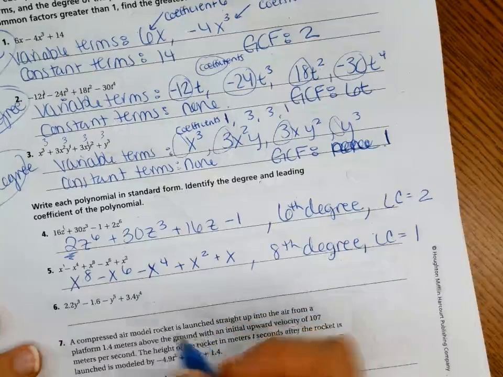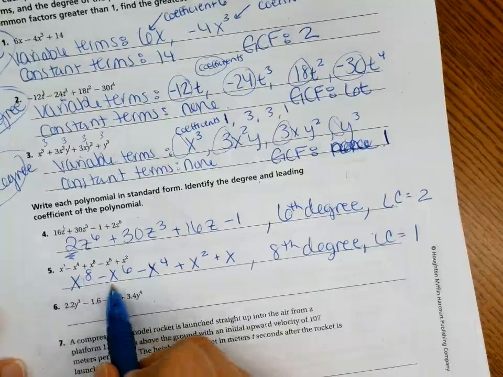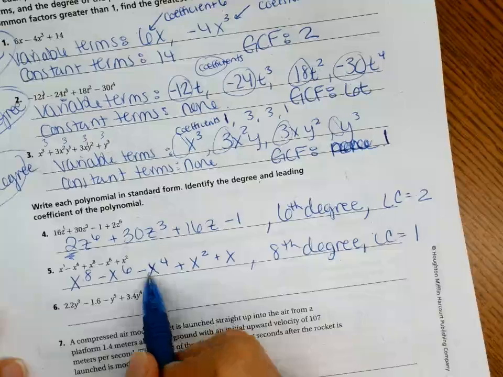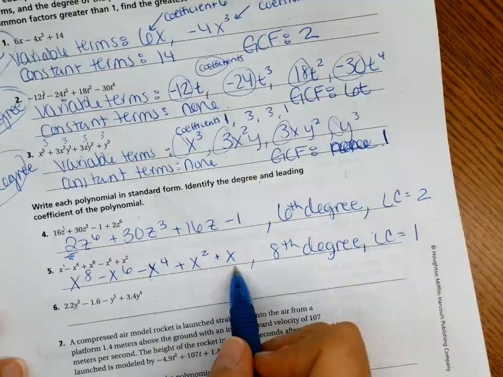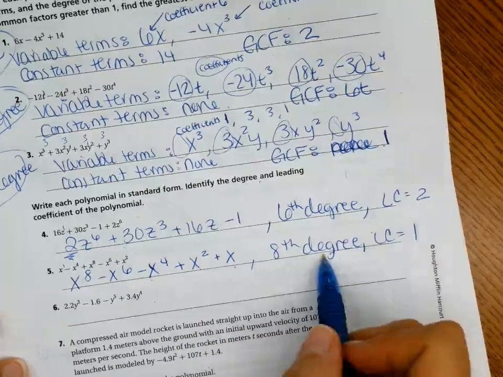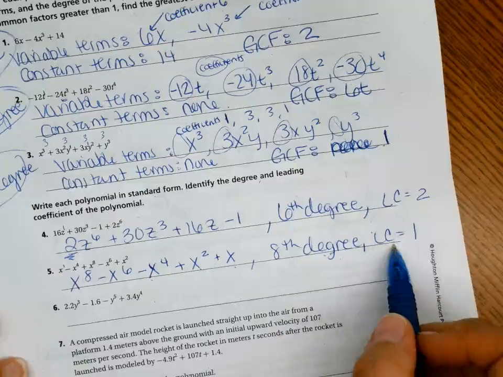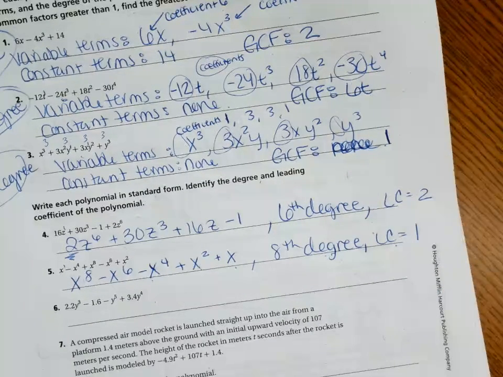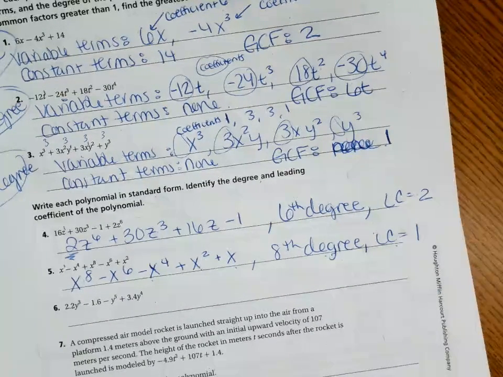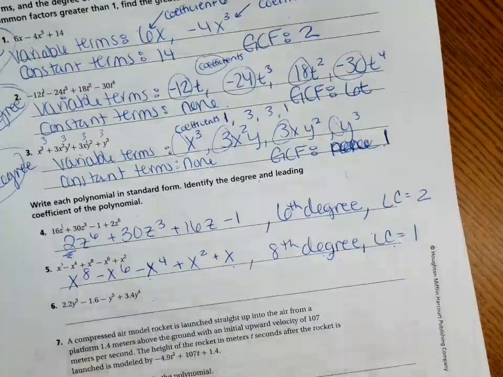Did you guys get x to the 8th minus x to the 6th minus x to the 4th plus x squared plus x, 8th degree, leading coefficient 1? We okay on that? Let's do the next one. Try the next one.